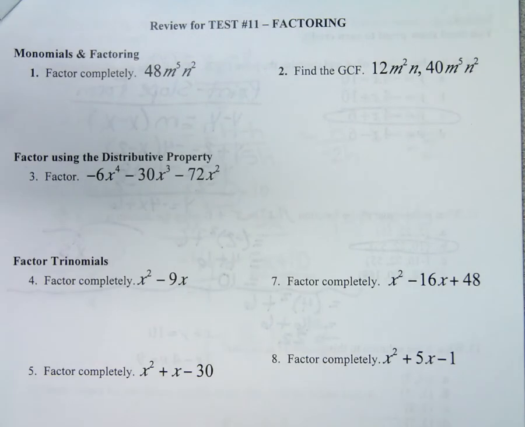Okay, let's go over your review for your test number 11 on factoring. Okay, number 1, I said you could skip that. So let's go ahead and move on to number 2.